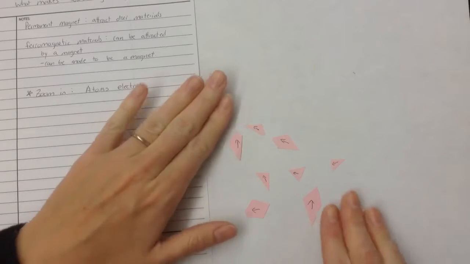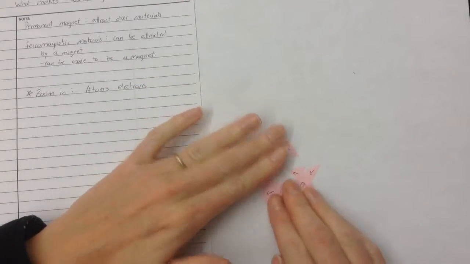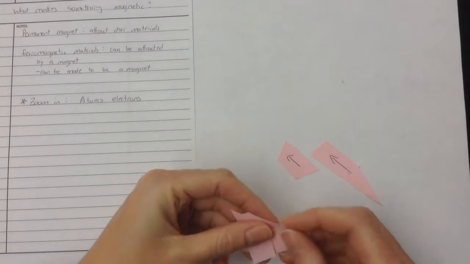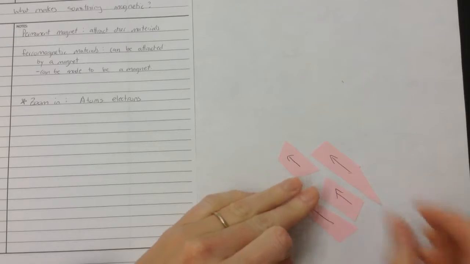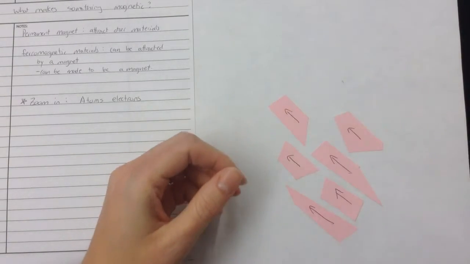If a bunch of atoms happen to be this way, that's called a magnetic domain. So those little electrons in one atom add up to make a bigger domain in a set of atoms. And in a material, if a bunch of the domains all point in the same direction, then it is a permanent magnet.